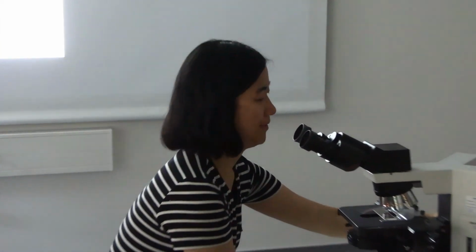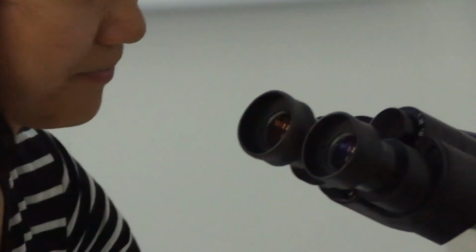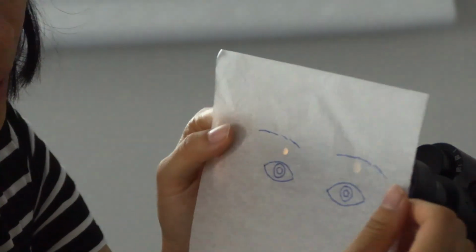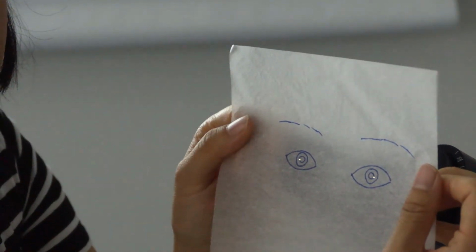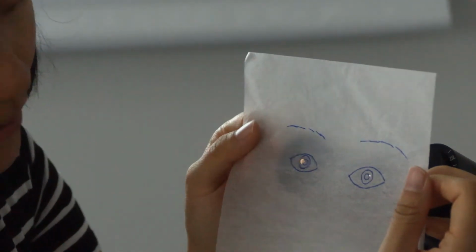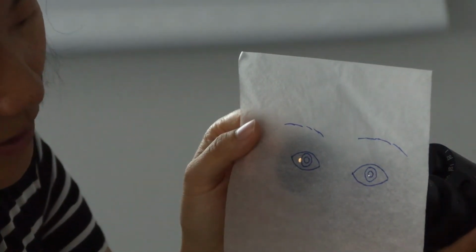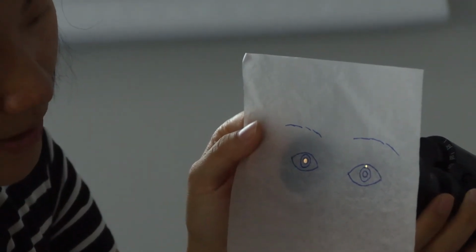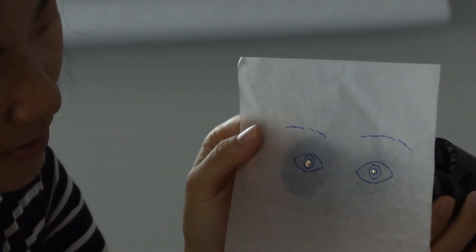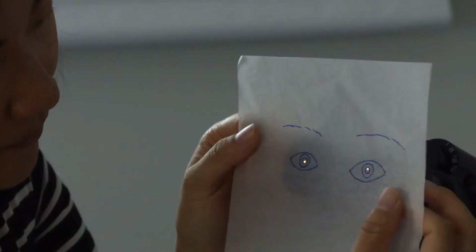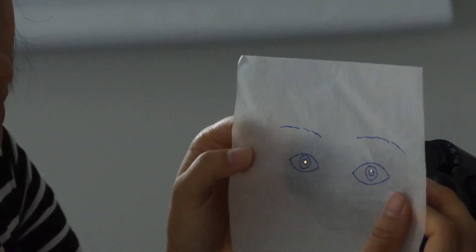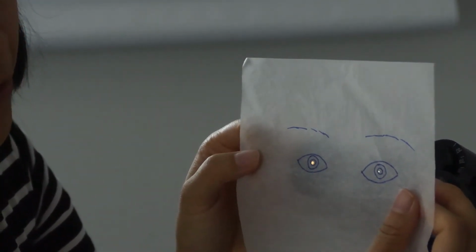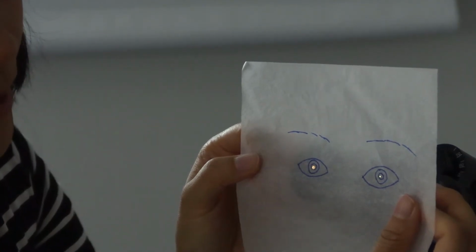If we just turn a little bit, you can see it's not really focused on the eyes. So what we want is both of them focused on each of your pupils.